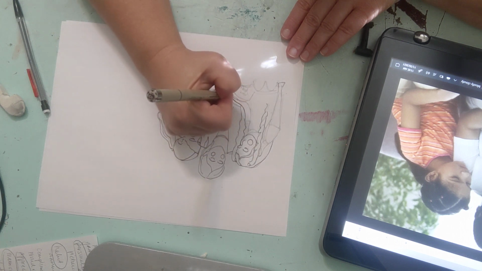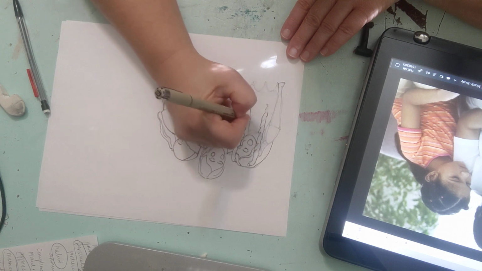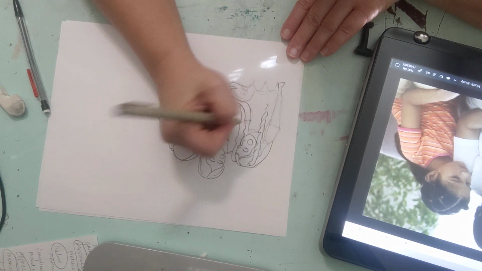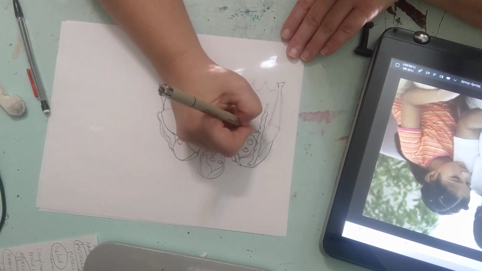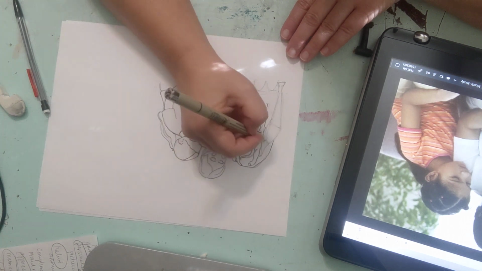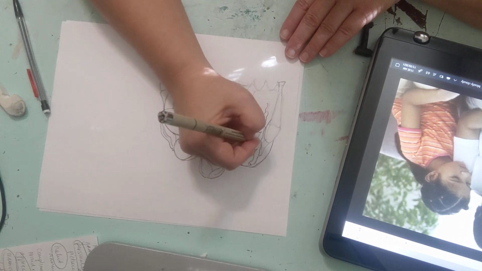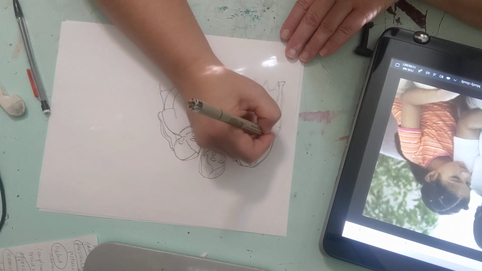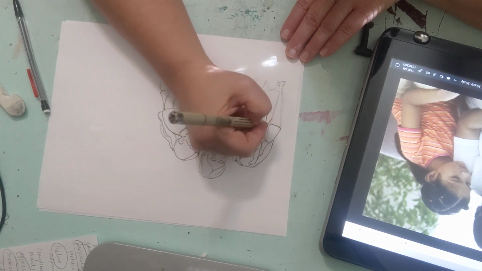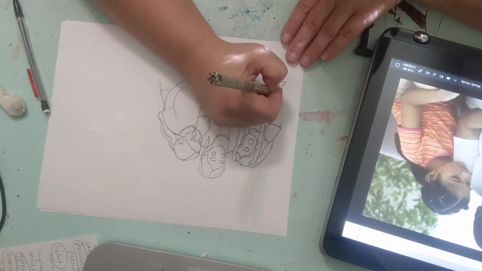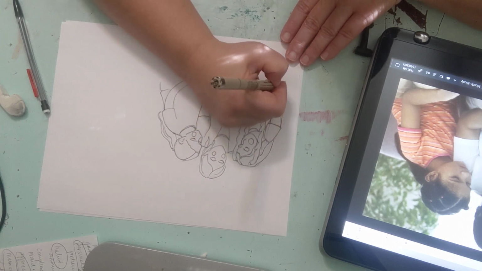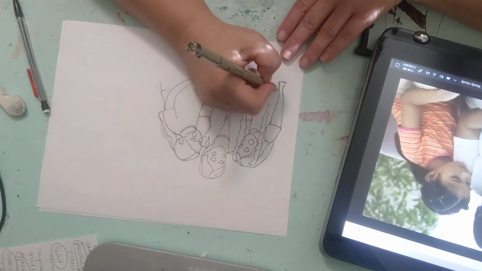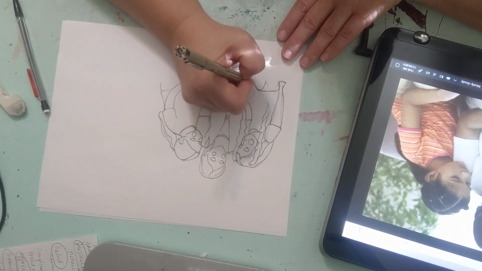Noodle arm going down into nothingness, and her jumper, some of her hair, another noodle arm, little knees.